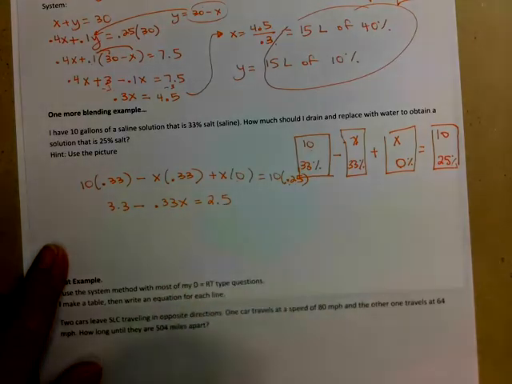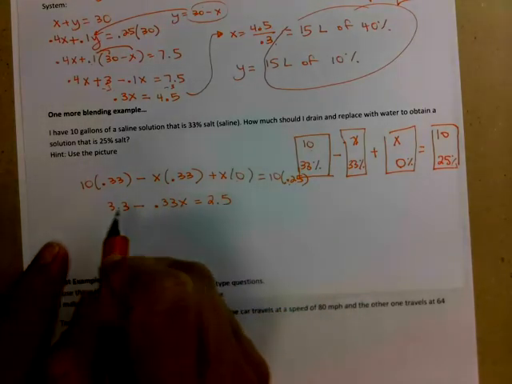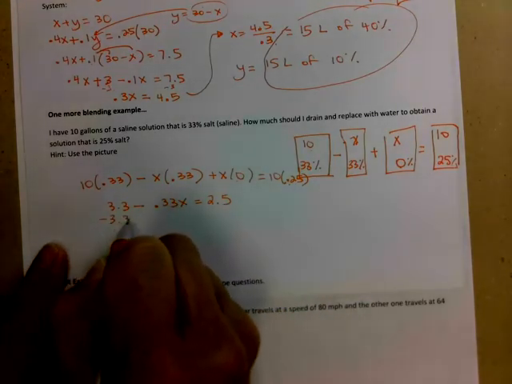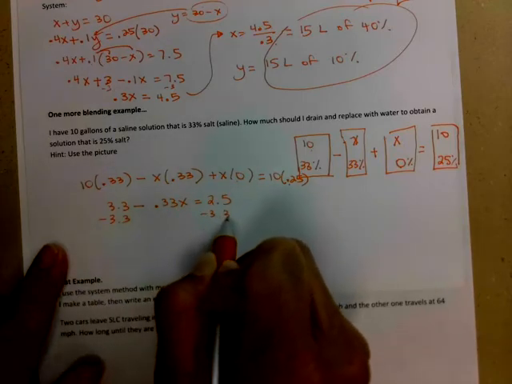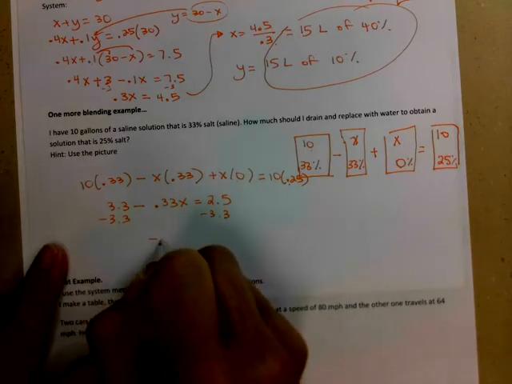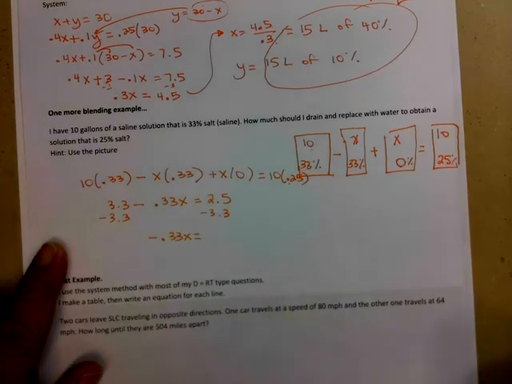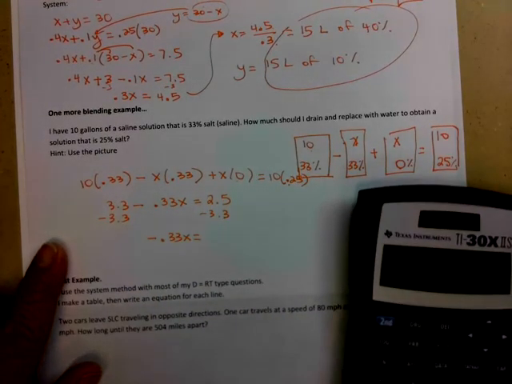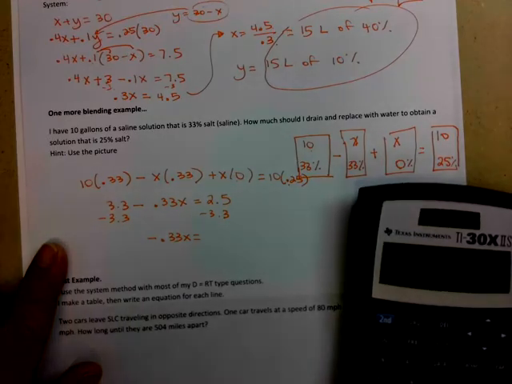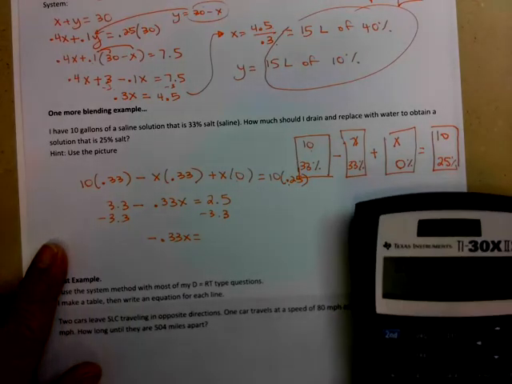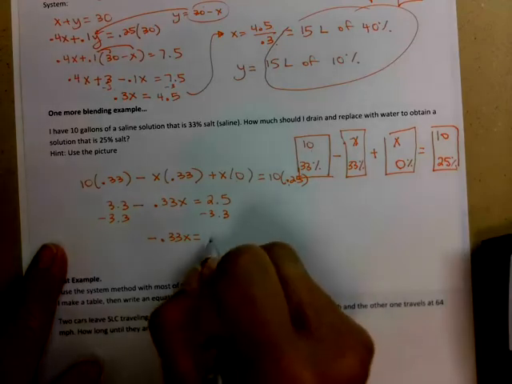And we're going to solve for x. So let's subtract 3.3 from both sides. So negative 0.33x equals, let's see, I've got 2.5 minus 3.3. So it looks like negative 0.8.